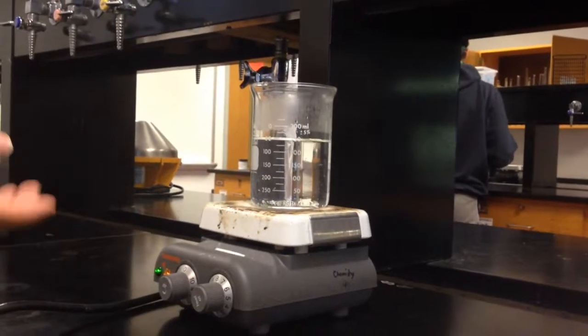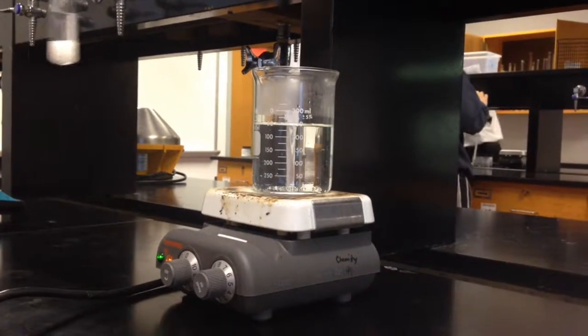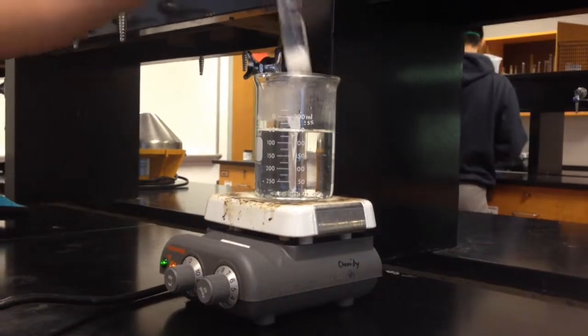This is what your hot bath setup should look like. You're going to put your KNO3 solution into this hot bath so it can dissolve. This process can take some time, so while you're waiting, here's some footage of Darren slipping on a banana peel.